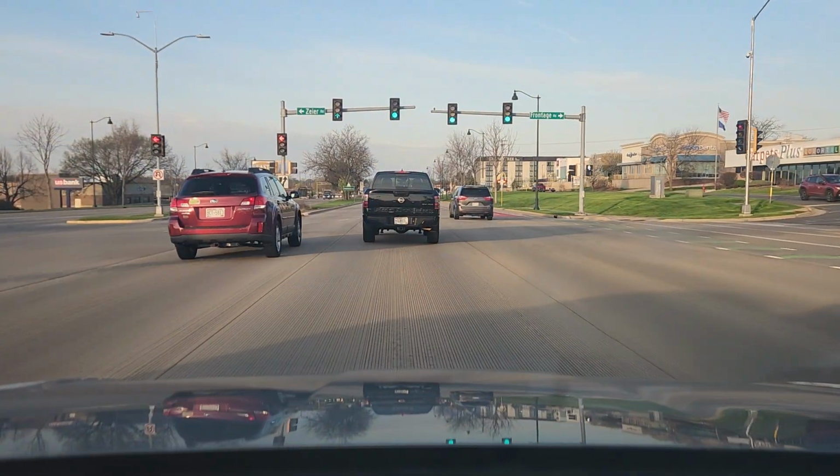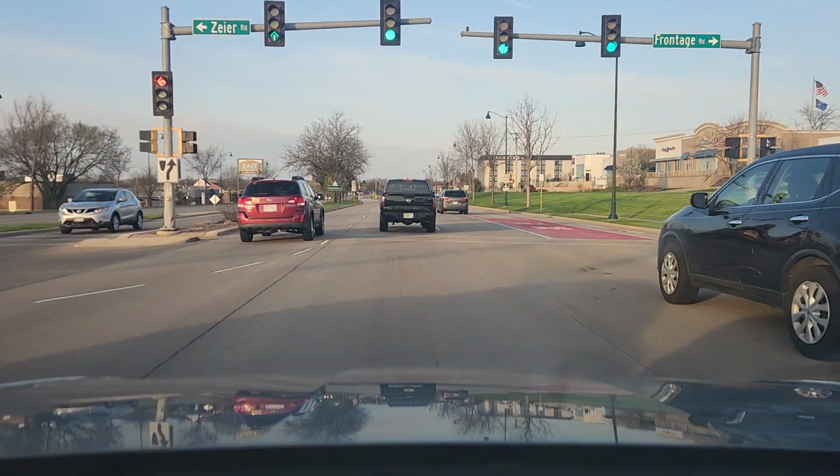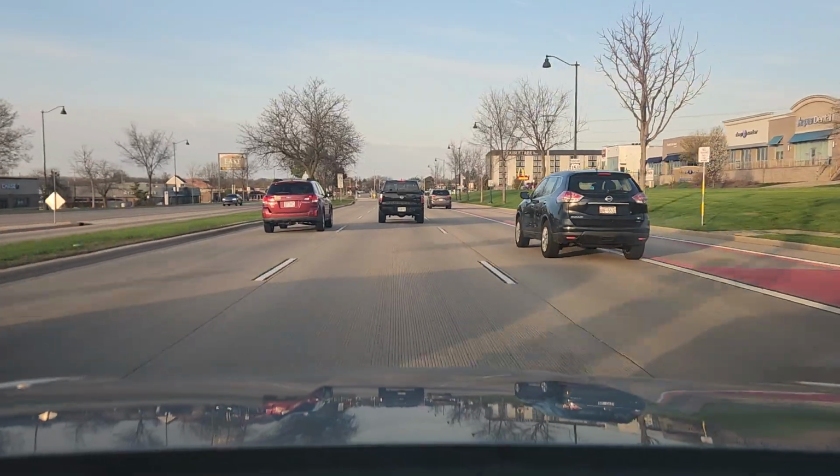And that's just because this intersection is more complex than the other one. There's split phase, there's left turns, there's just a little bit more going on.